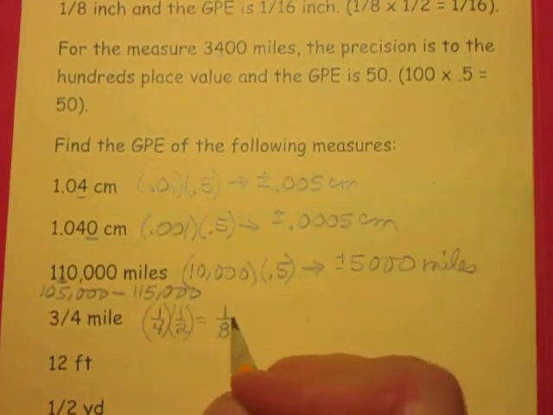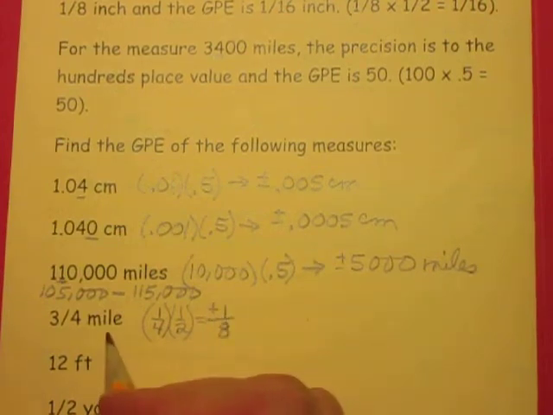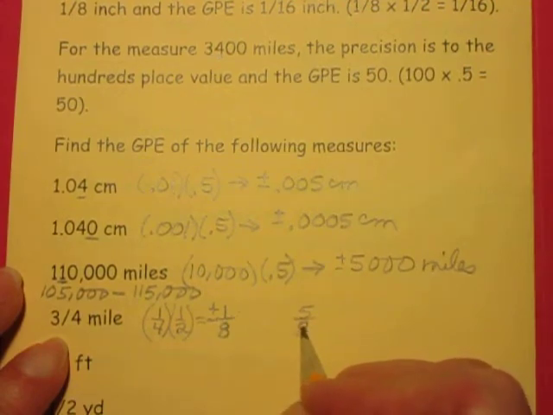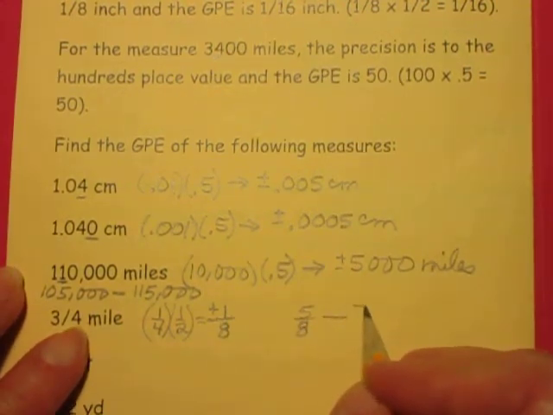Our greatest possible error is plus or minus 1/8. In other words, the actual measure could have been as low as 5/8 of a mile, or as high as 7/8 of a mile.